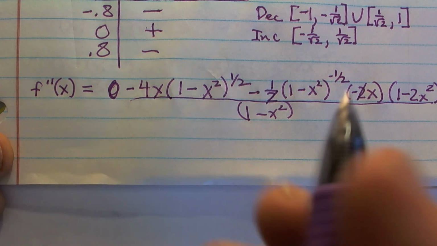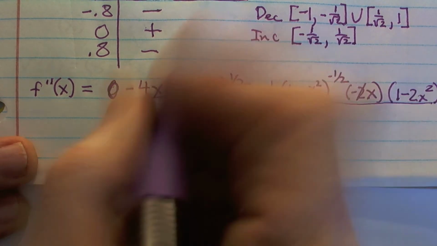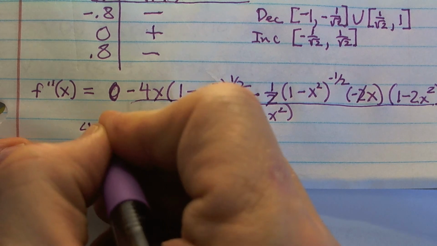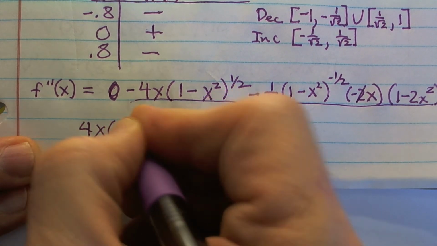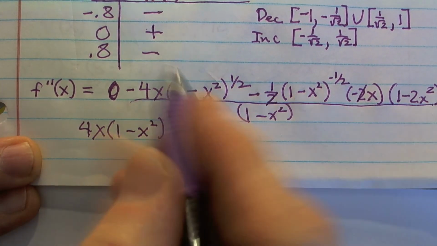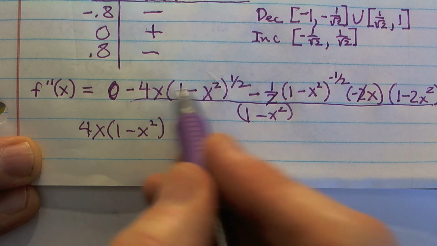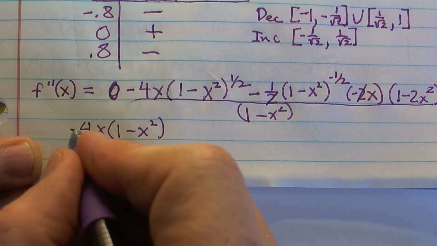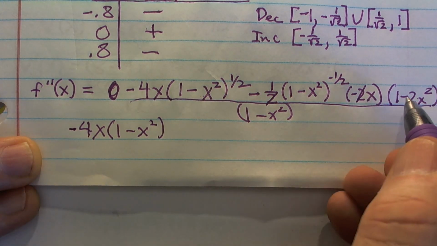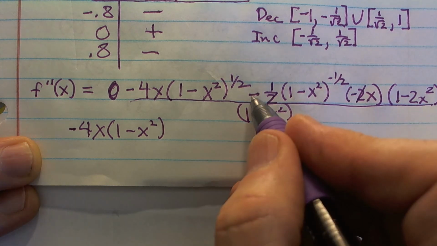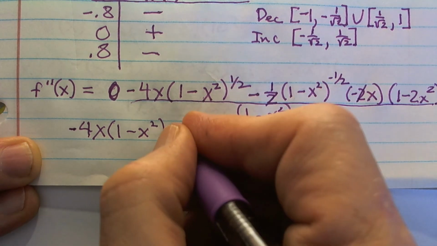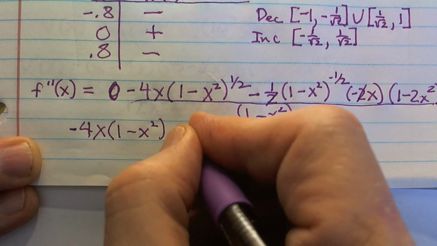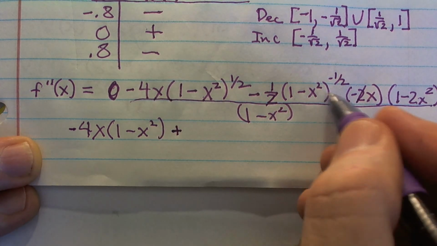Let's see what we finally get here. We're going to get 4x times (1 minus x squared). That's what happens to this first term, and that's negative, by the way. Now over here, I've got a negative and a negative, so that's going to be a positive.